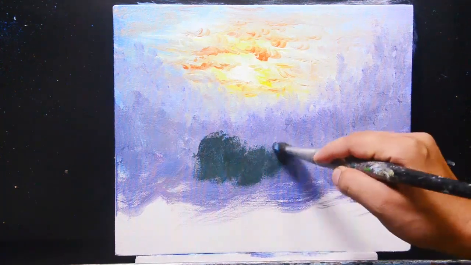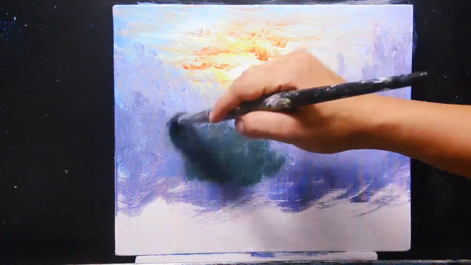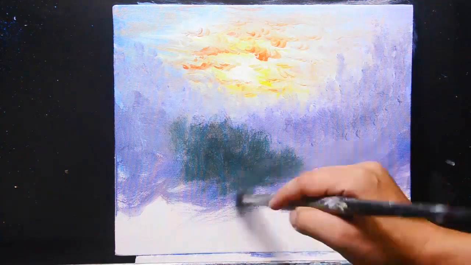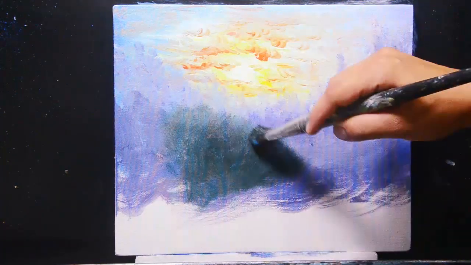Just blend this color also. Just observe my brush strokes. I'm using the number 12 flat brush for this. Just blend this color here.